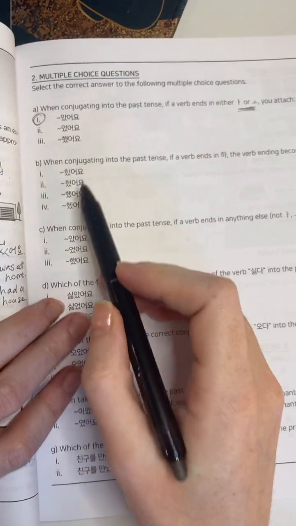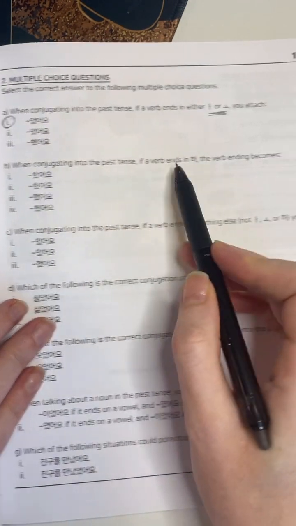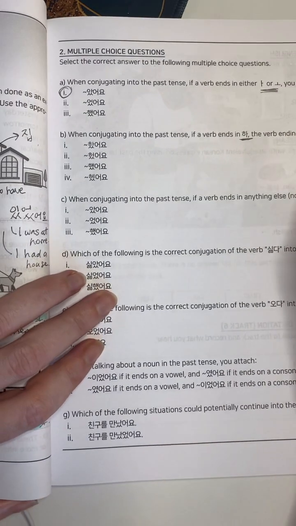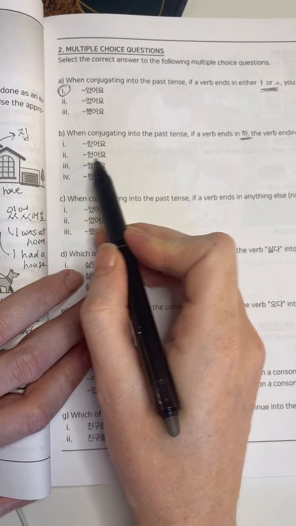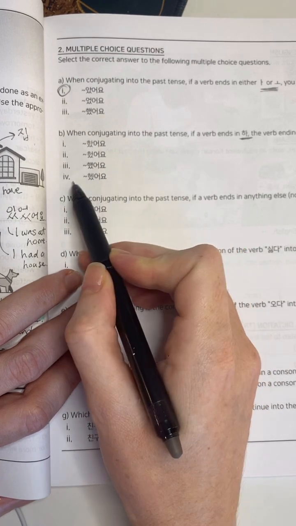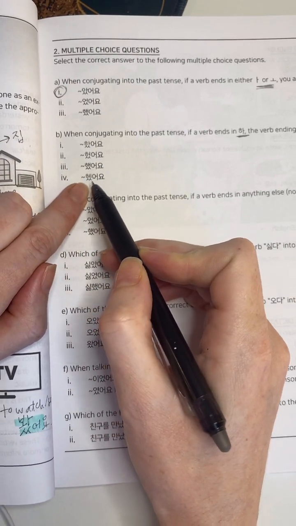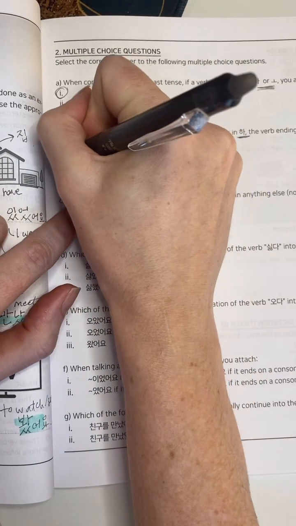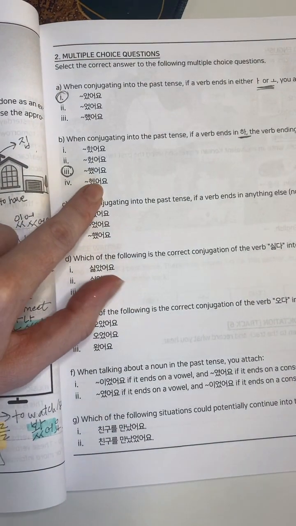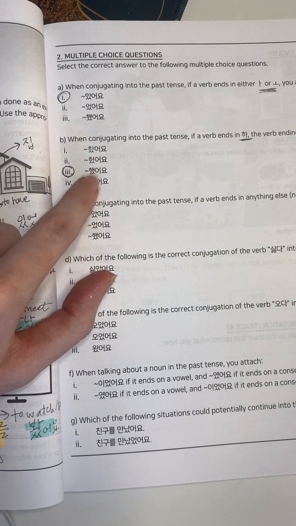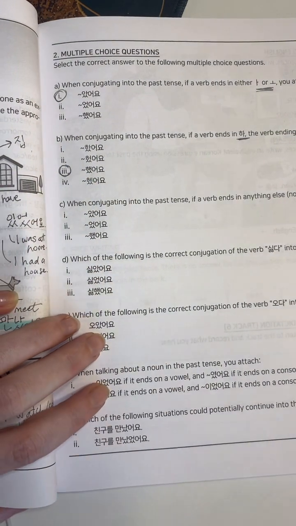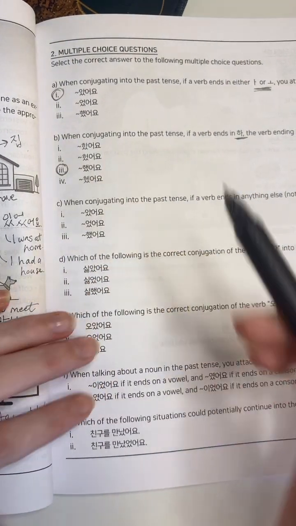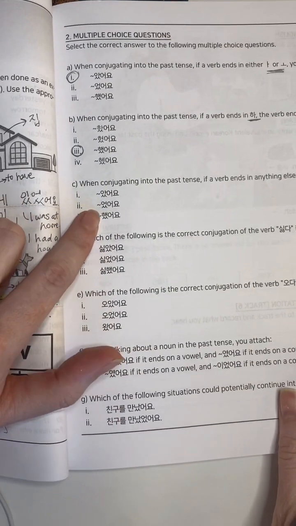B. When conjugating into the past tense, if a verb ends in 하, then the verb ending becomes 1, 했어요, 2, 헛어요, or 3, 했어요 spelled the other way. Number 3, yes, beautiful. It always becomes 했어요, spelled like this. There's a lot of verbs in Korean that end in 하, so this is a useful one to know. 하다 becomes 했어요.